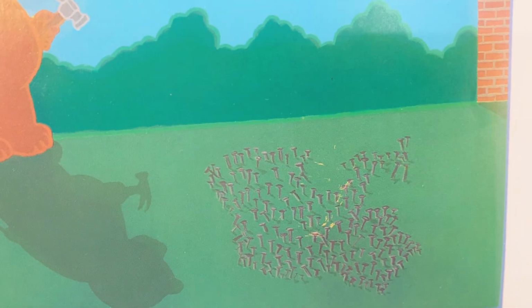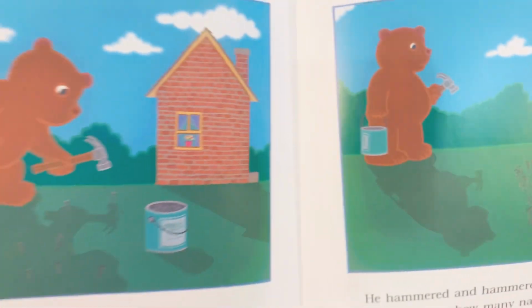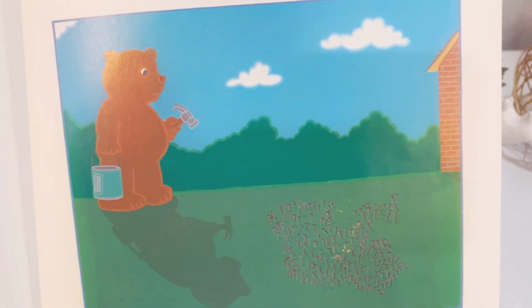Did the hammering of the nails work? It sure didn't. Now he just made a mess he needs to clean up.